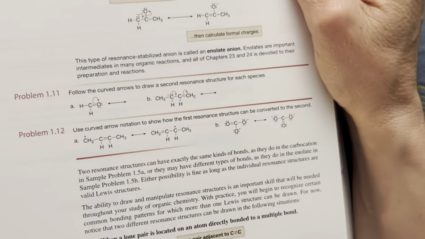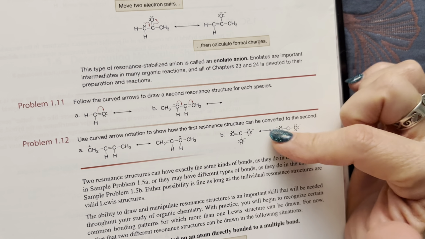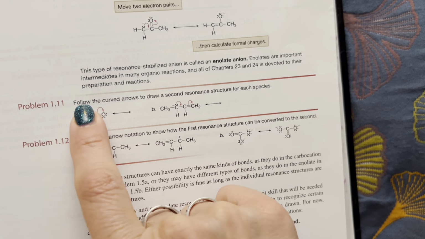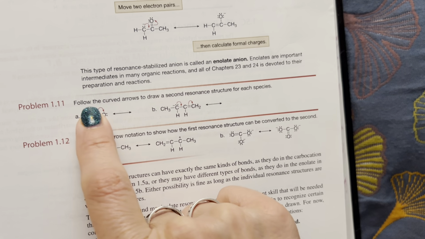So here's a couple example problems. We can do a little bit of practice following the curved arrows to draw a second resonance structure for each of these.